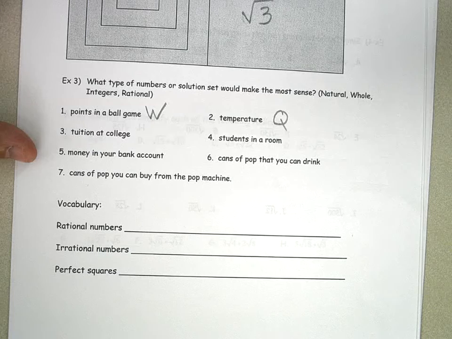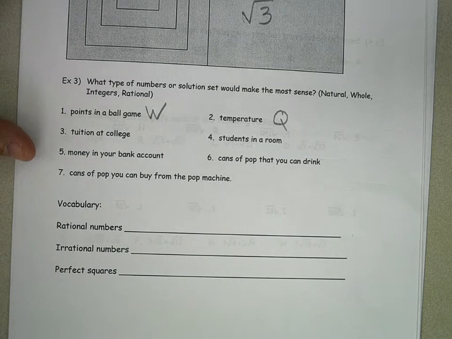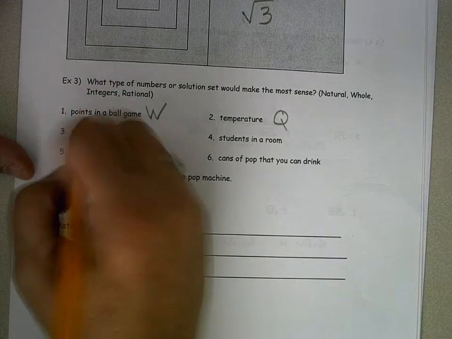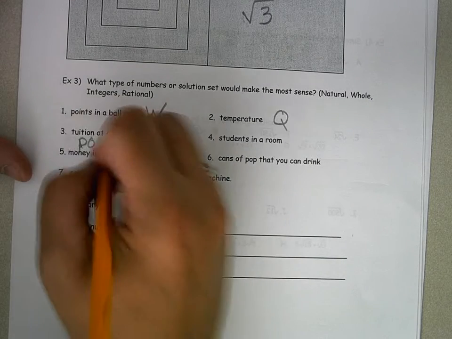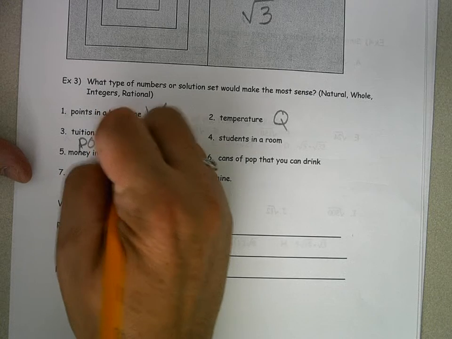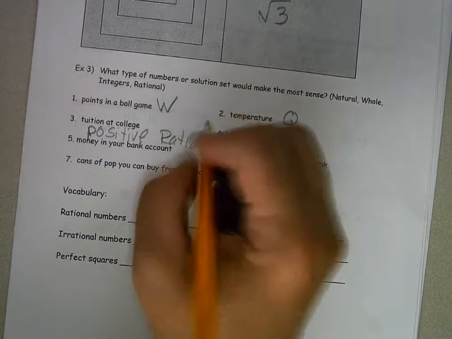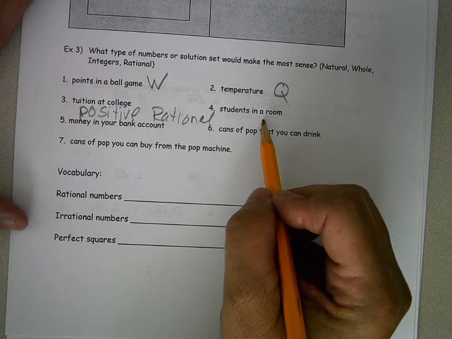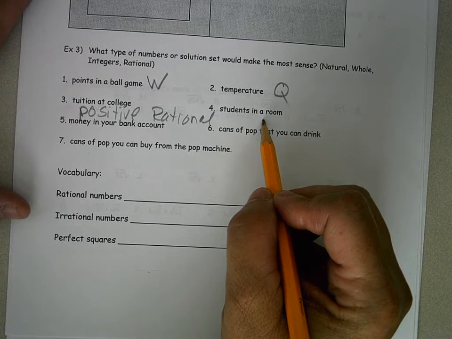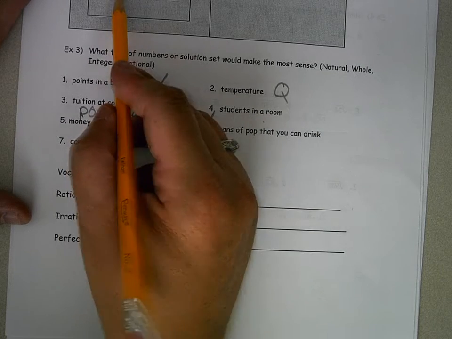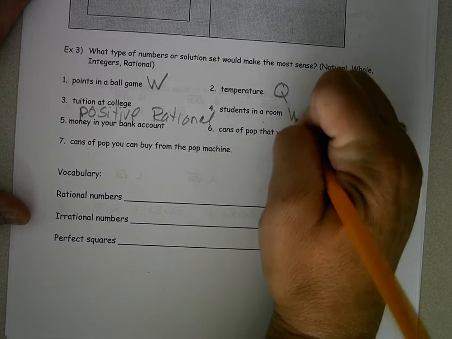Tuition at college, you can have fractions. You cannot have any negatives. So for this one, I would say positive rational. Students in a room, either you're in a room or you're not, can't have any fractions. So you can have 0 students. So I would use whole right here.